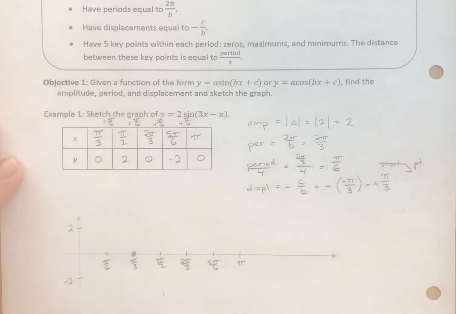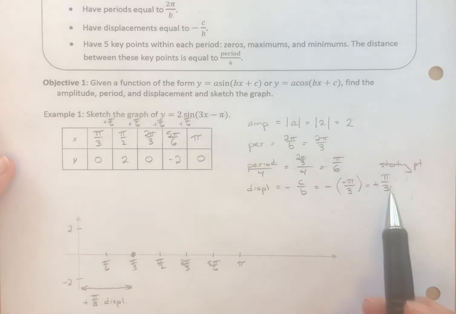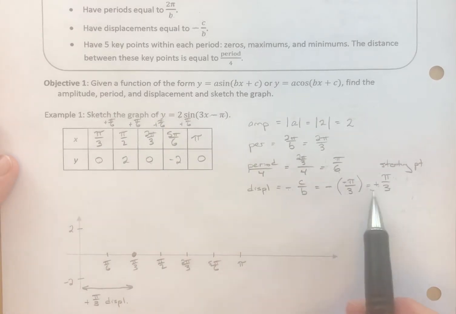Okay, start to the right, positive pi over 3. That's where our sine curve is going to start. It was displaced. This is the displacement distance. This is a positive pi over 3 displacement. Okay? It's a positive pi over 3 displacement because that's what we found from here.